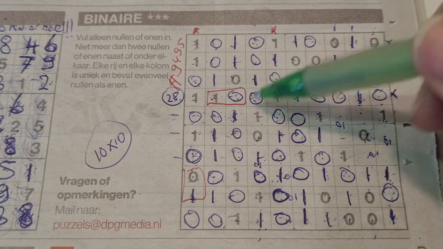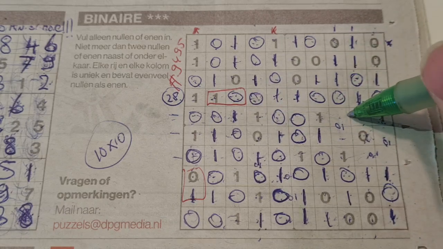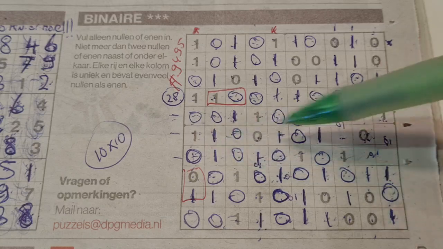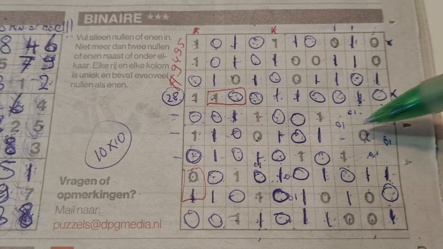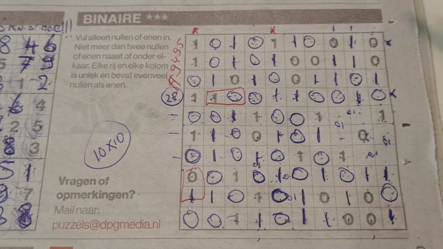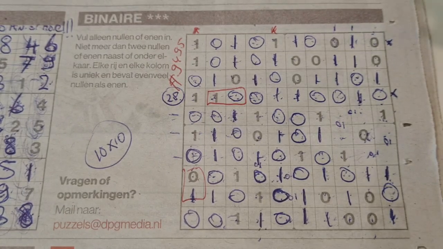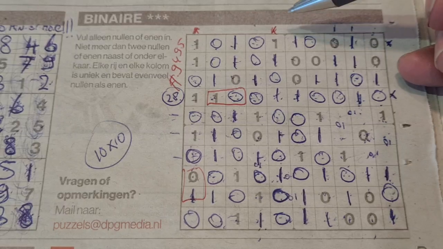I'm stuck here. Here 1 or there 1. What's happening here? This one I made a mistake here.